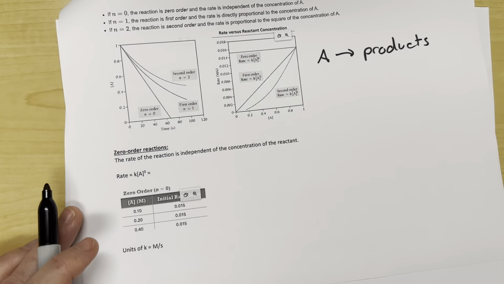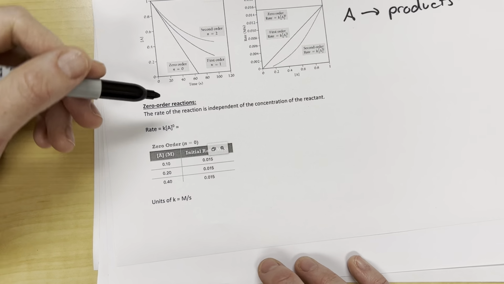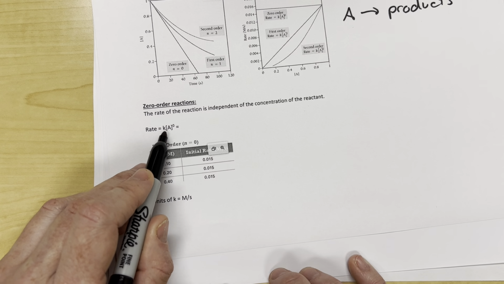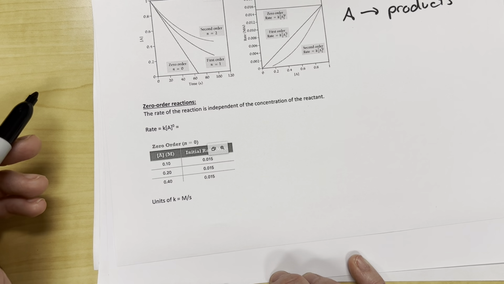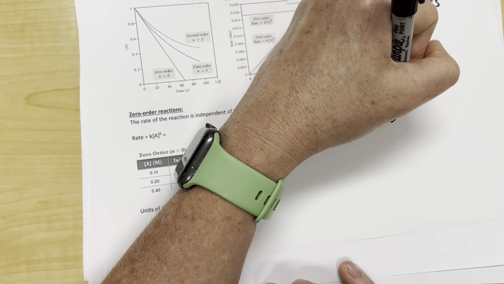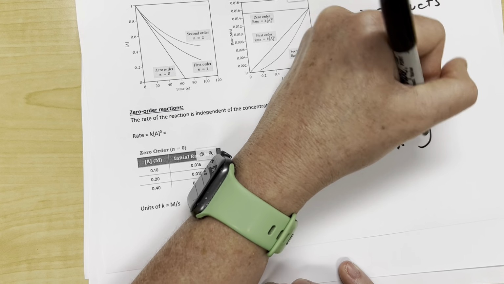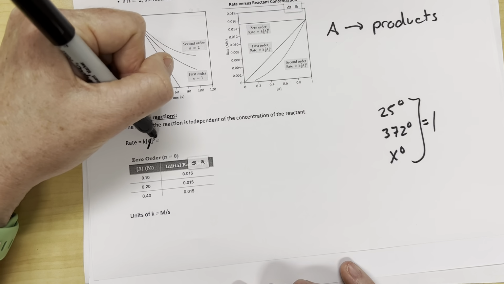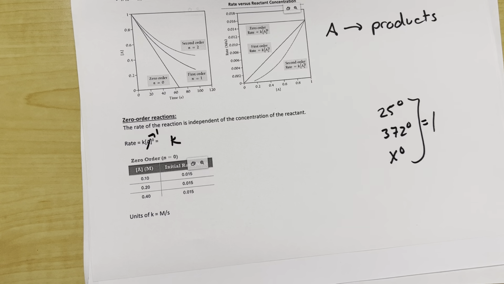Here's another way to look at it. In zero order reactions, this is how we write them. Rate is equal to k, the rate constant, times A, which is the concentration of something, to the zero power. Remember, anything to the zero power is 1. So if you have 25 to the zero power, or 372 to the zero power, or x to the zero power, it doesn't matter. All these things equal 1. So in other words, rate simply equals the rate constant.